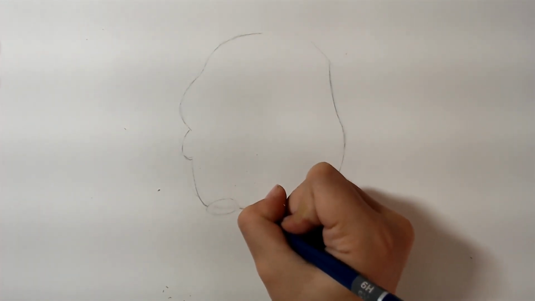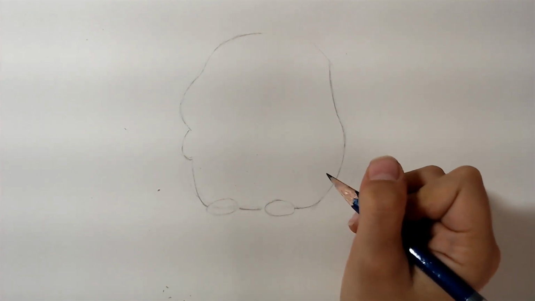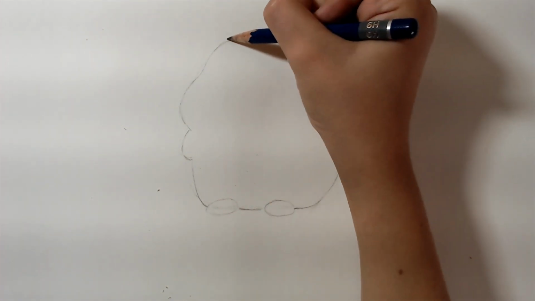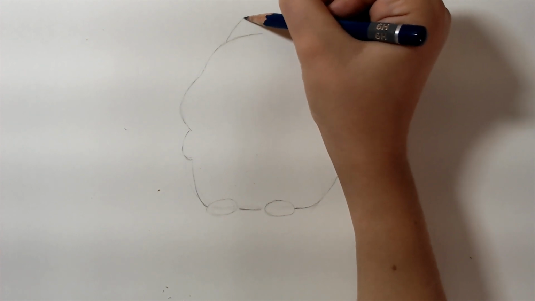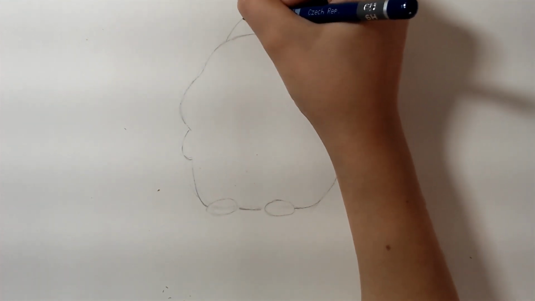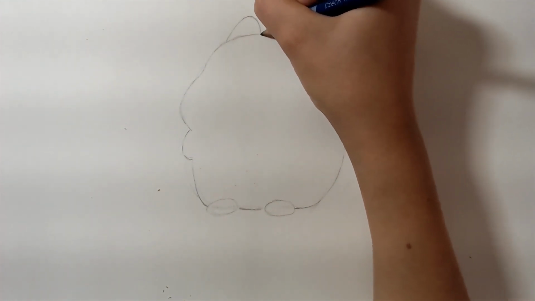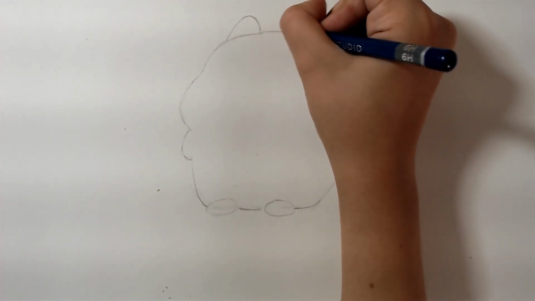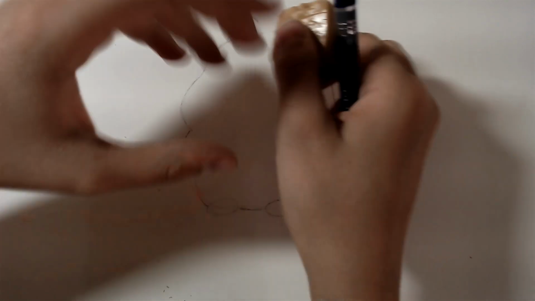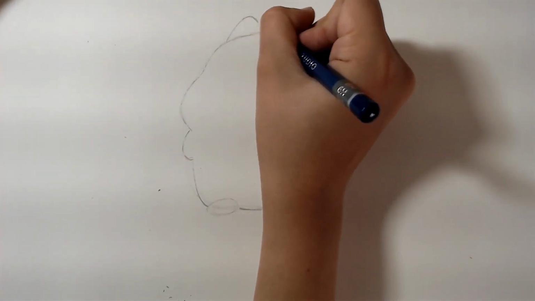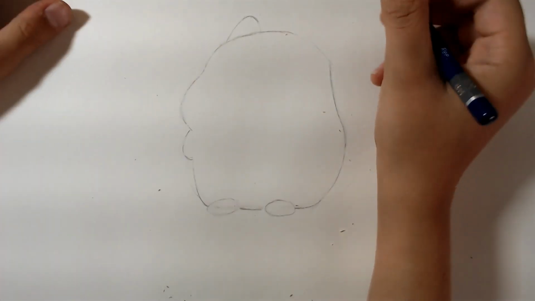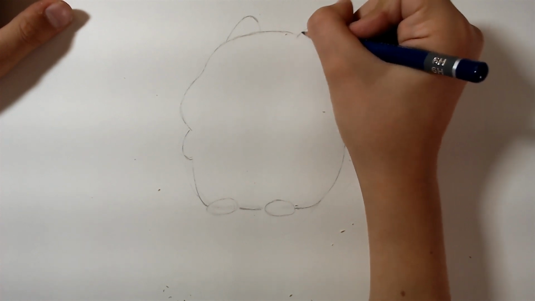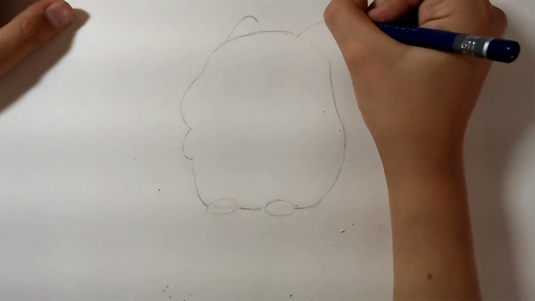Then I can add the lines between the legs. Then I can add the ear. The first ear is just going to be a small curve. The second ear is going to be another curve, but just a little bit bigger.